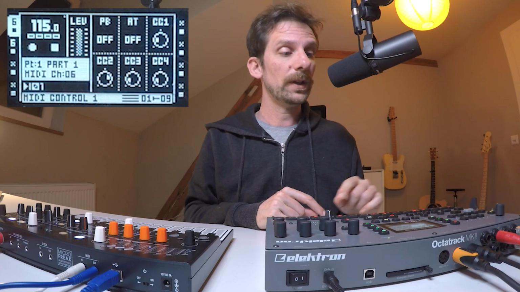Cool. You can use them for parameter locks or as destinations for LFOs, which just comes with a whole lot of possibilities. Oh, one thing I forgot to mention here.